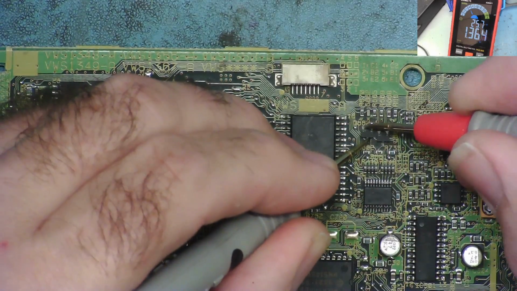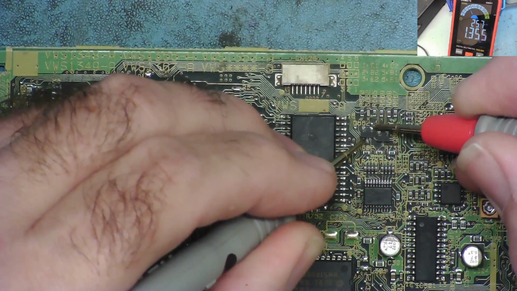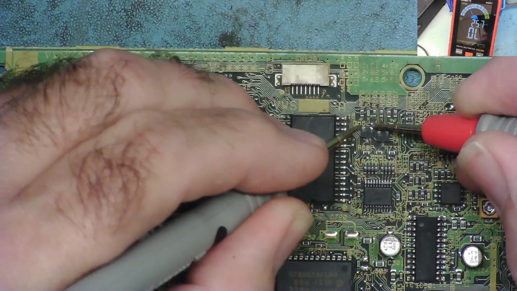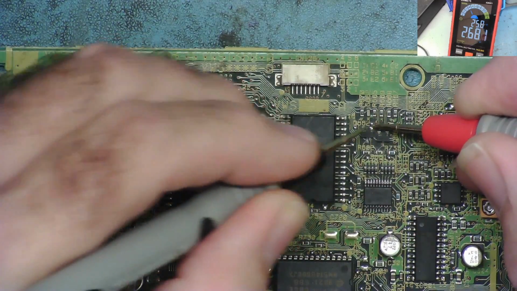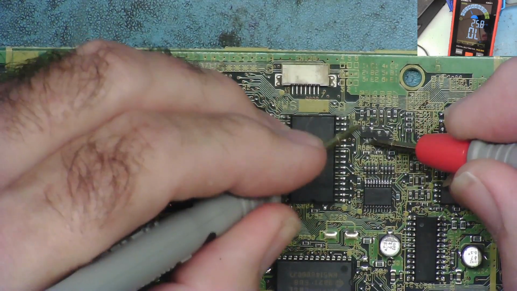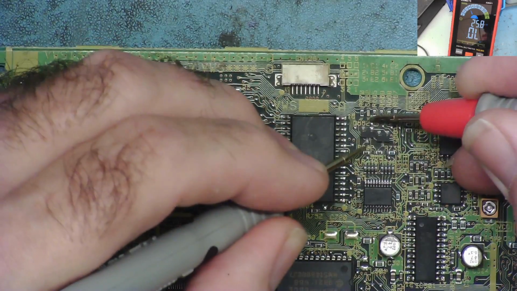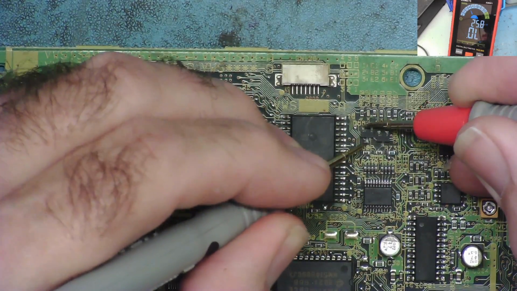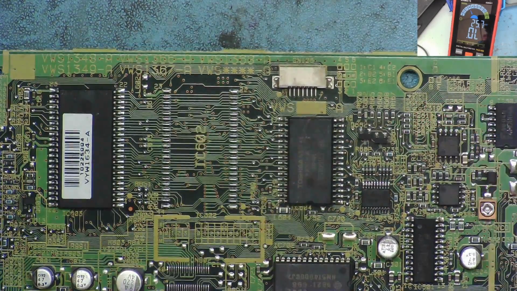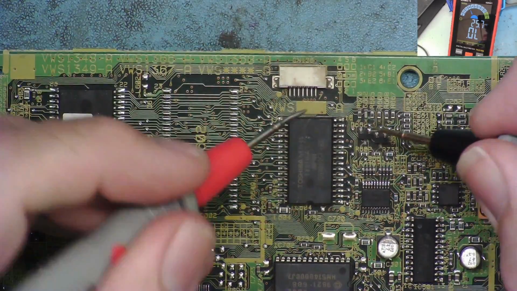Does this one give? Yeah. We can't see any semiconductor junctions there. What about between this pin and this one? No. No. Now let's try it with the negative on this end. We haven't tried this yet. So we'll put the negative to here.